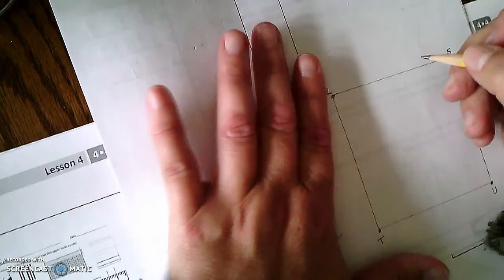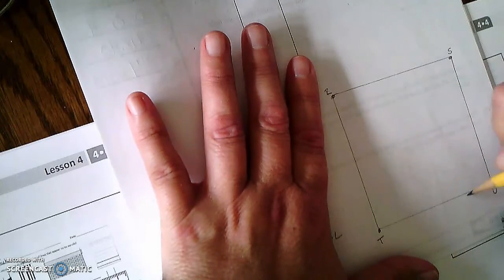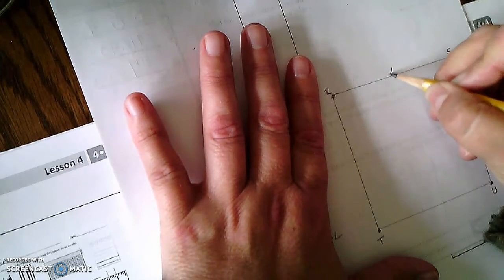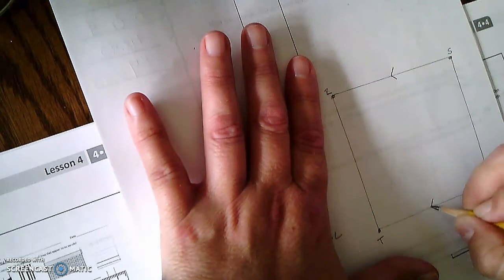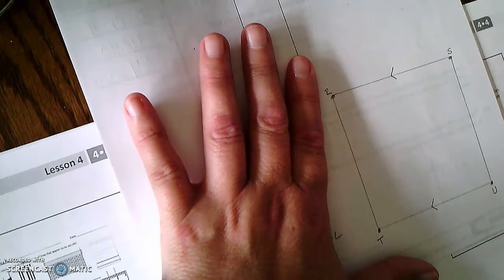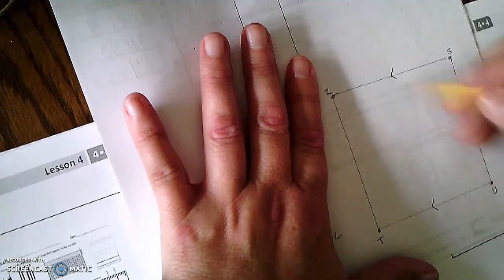On my shape, one way to note that RS is parallel to TU is to make a little arrow in the middle of the line like that. This tells me that this side is the same as this side. They are parallel.